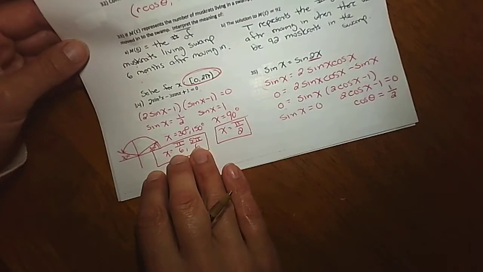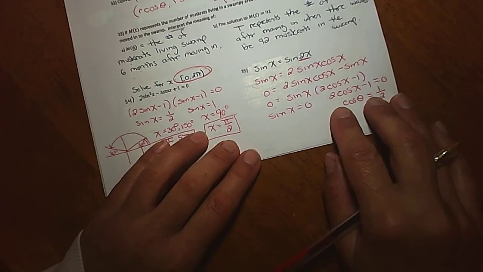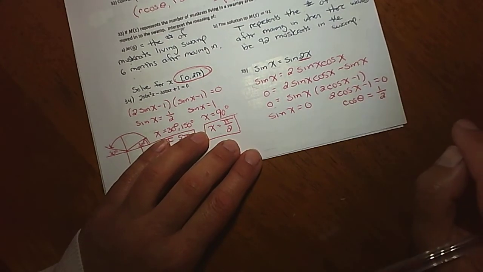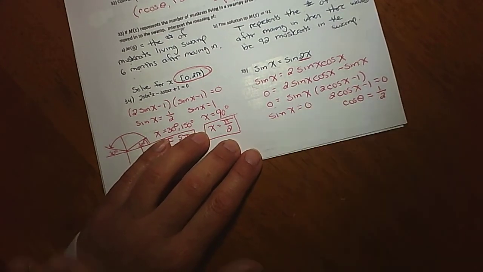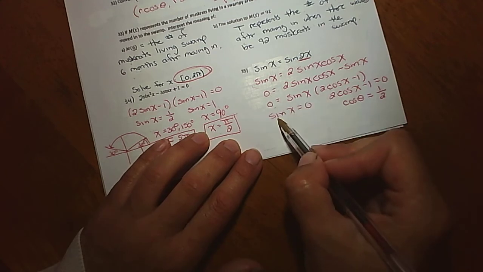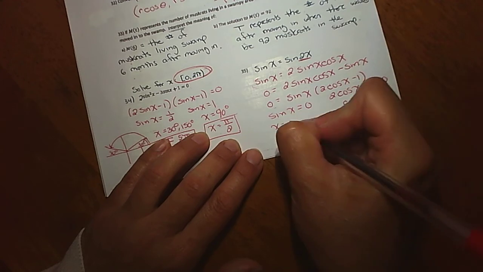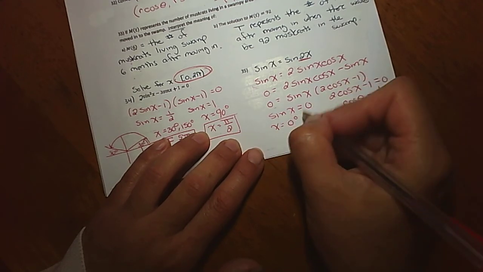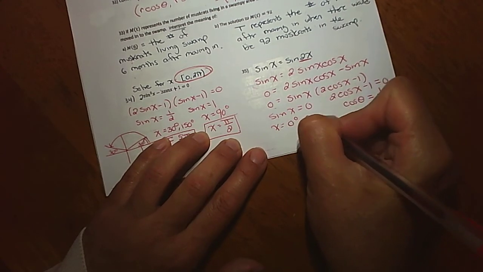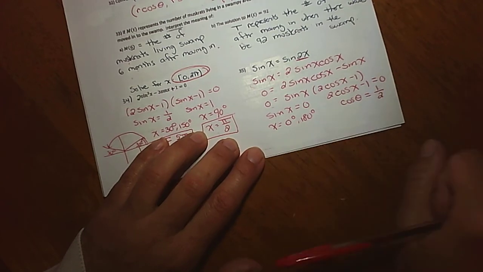Okay. So now, let's see here. I am going to think of a unit circle. Where on the unit circle is sine equal to 0? It actually happens in 2 different places. It happens at 0 degrees and 180 degrees. Okay, so there's 2 answers for this one.